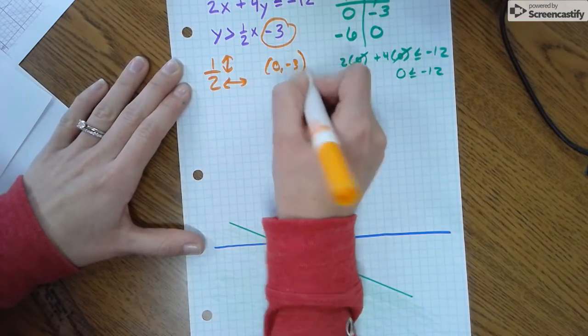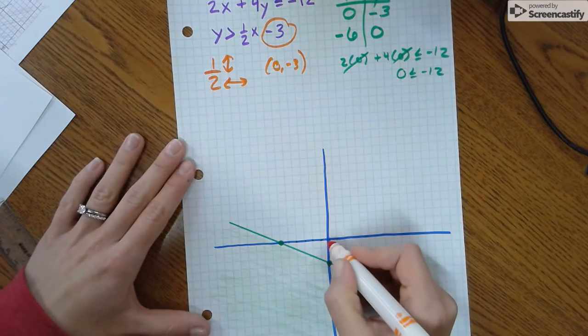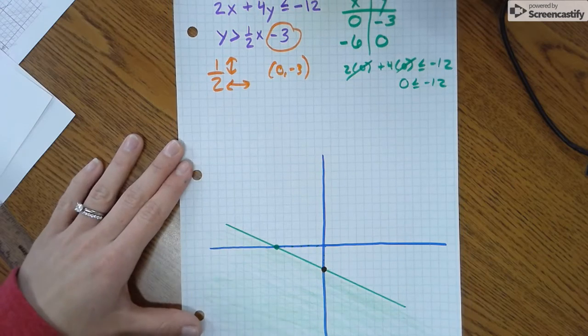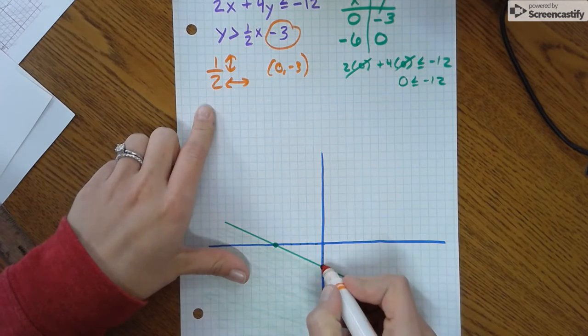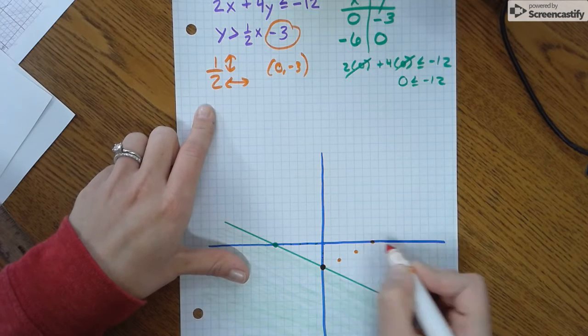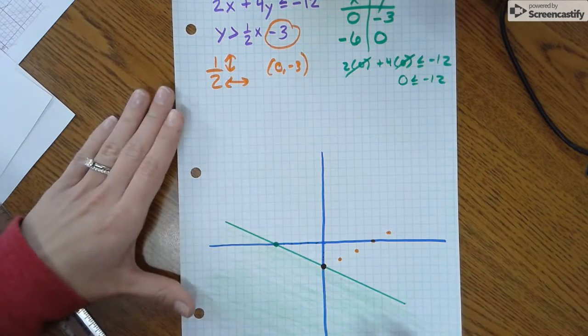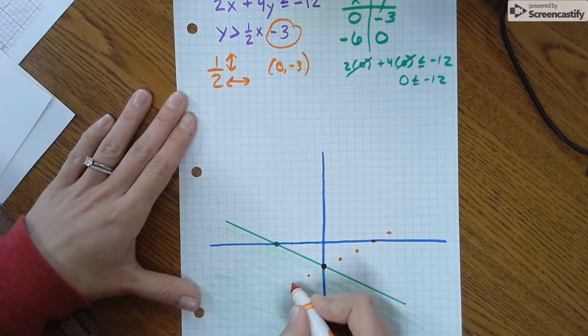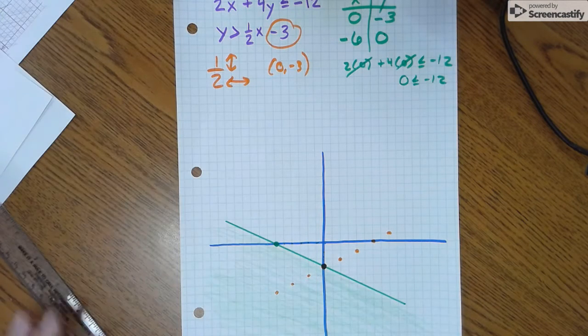So 0, negative 3. Okay. So 0, negative 3, it looks like we're starting at that same point there. And then a slope of 1/2 means up 1 over 2, up 1 over 2. And then I could also reverse it in the other direction by going down 1, left 2, down 1, left 2, and continuing that process.